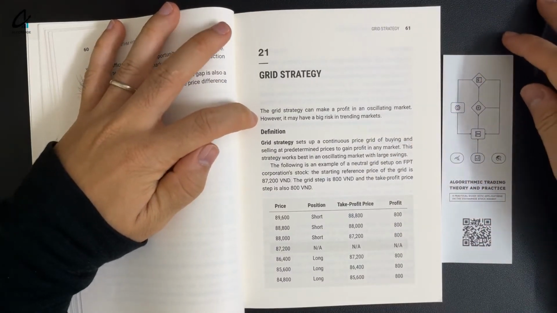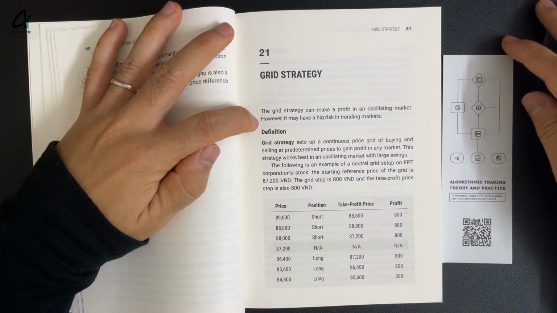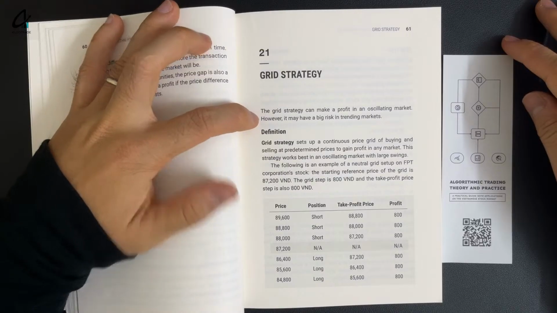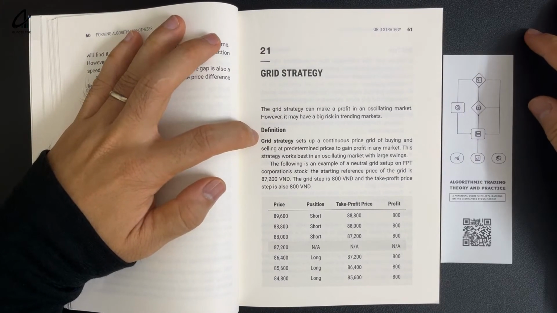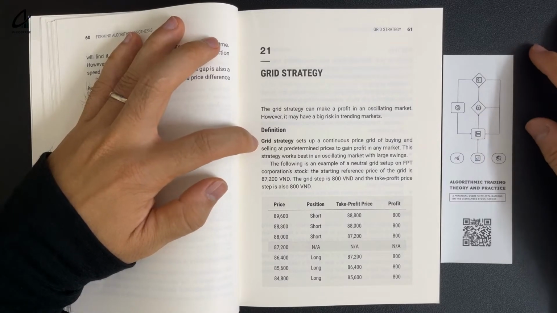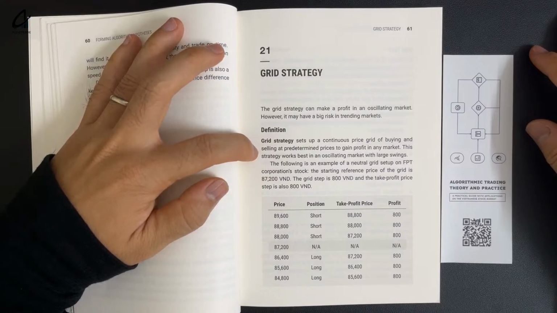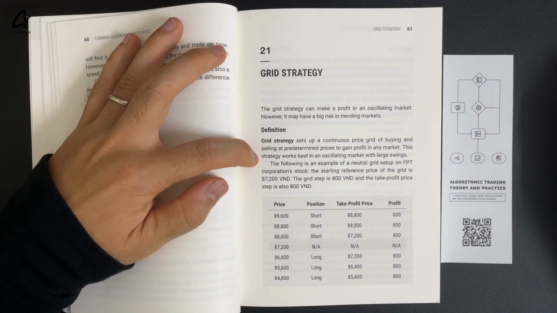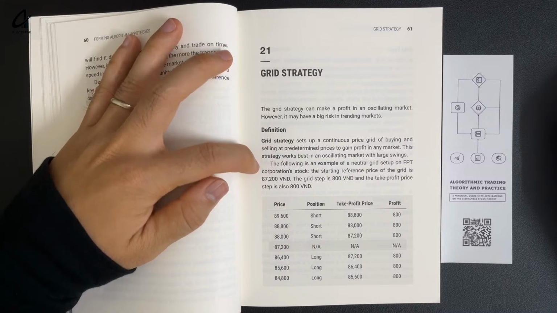So the grid strategy can make a profit in an oscillating market. However, it may have a big risk in trending markets. So now let's talk about the definition of the grid strategy. Grid strategy is to set up a continuous price grid of buying and selling at predetermined prices to gain profit in any market. This strategy works best in an oscillating market with large swings.